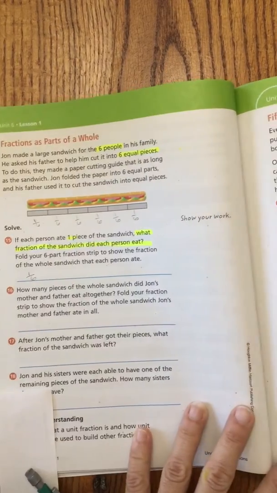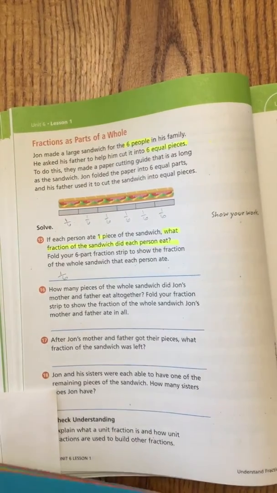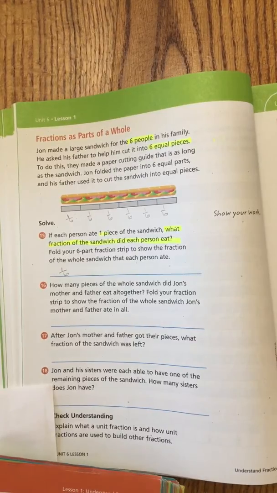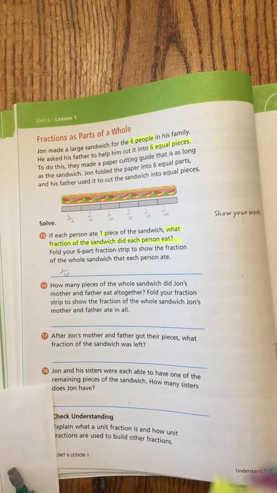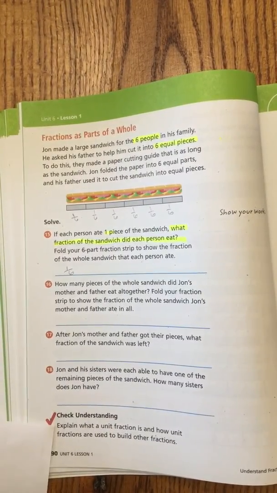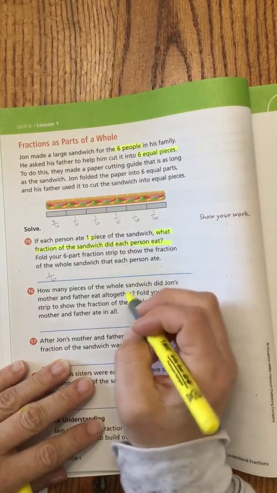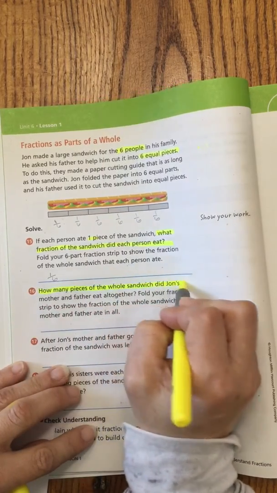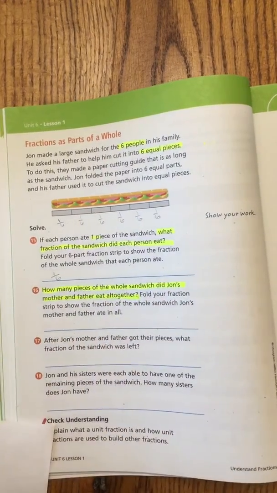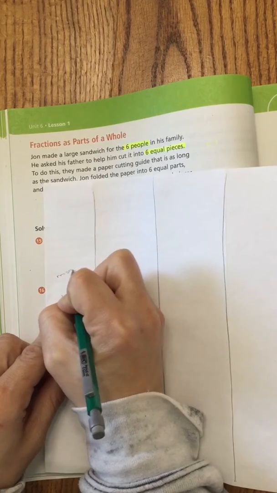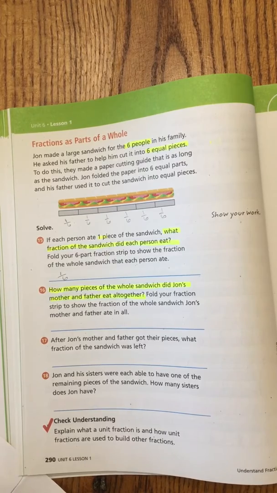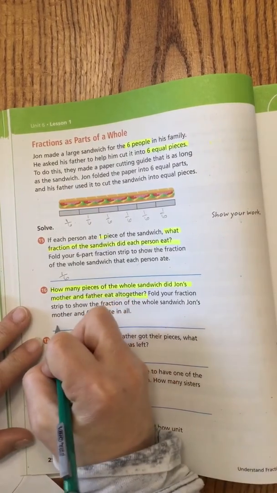How many pieces of the whole sandwich did John's mother and father eat together? Fold your strip to show the fraction that they ate together. So, let's look at this. It's just asking the question. Well, we would say, for example, this was Mom's piece, and this is Dad's piece. So, how many pieces of the whole sandwich did John's mother and father eat together? They ate 2 pieces.